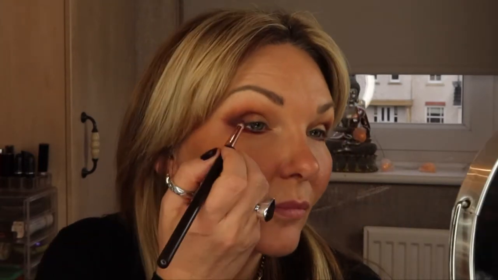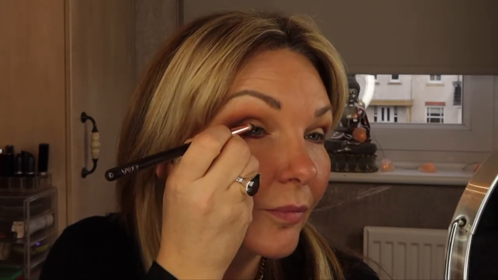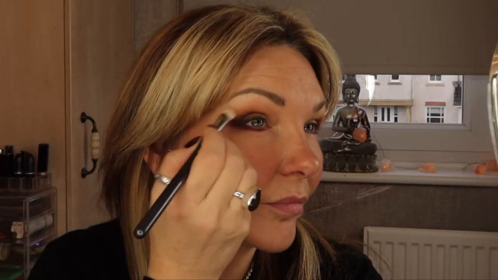Okay, let's do some upper liner. Again, I'm going to go in with the matte black. And it's just dry because I don't want to make it too dark. All that's really left to do on this side is just to clean up underneath and mascara.